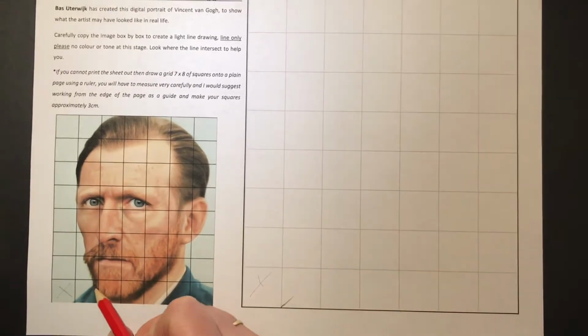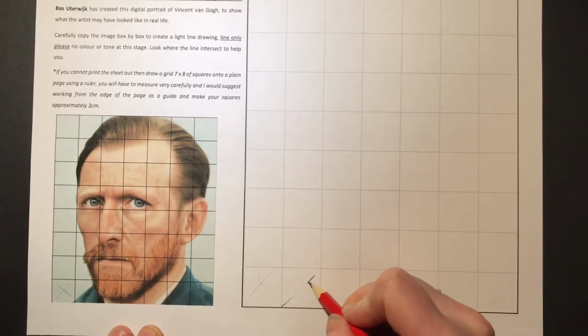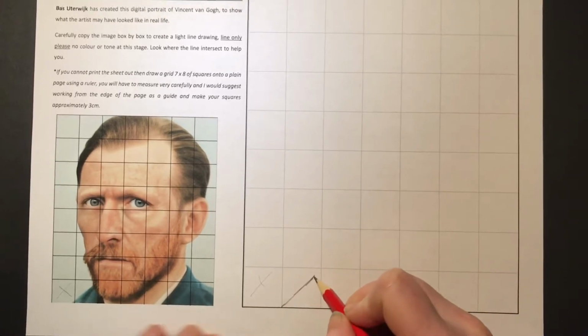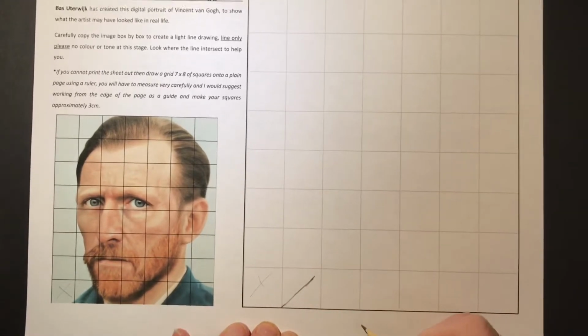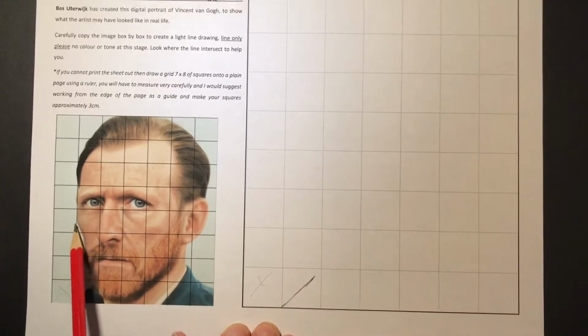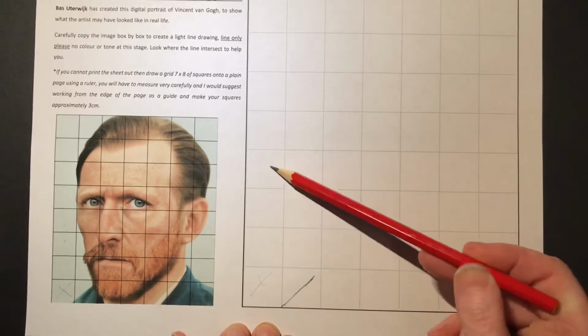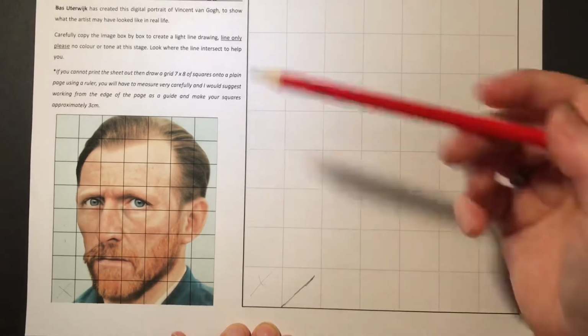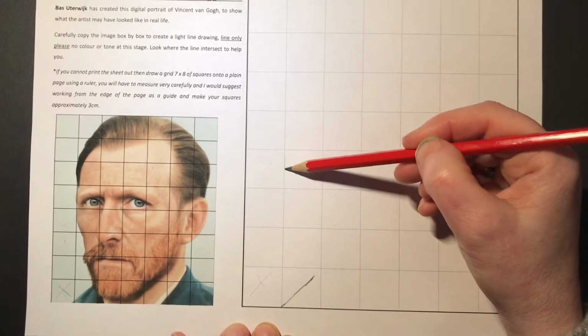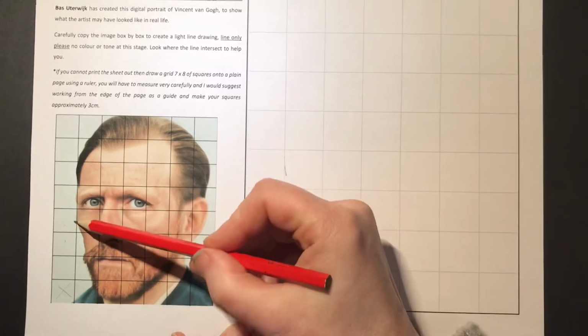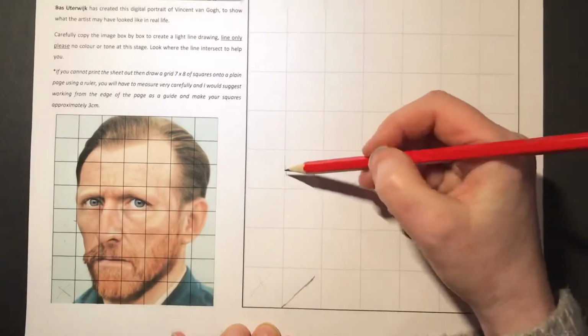I have placed a 7x8 grid over the image, and then there is a 7x8 grid in which you want to draw your own portrait. I'm starting at the bottom of the picture and I'm starting to create the outline of the face, plotting the edges, looking carefully where each line intersects with each square.